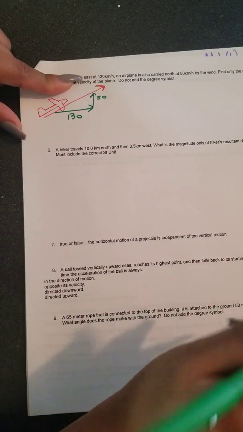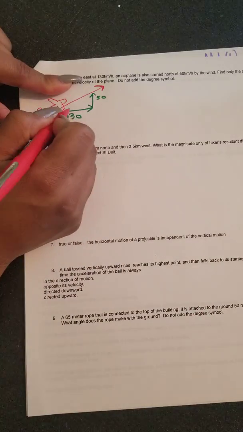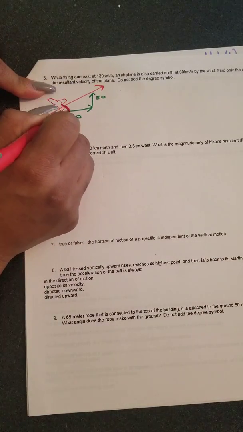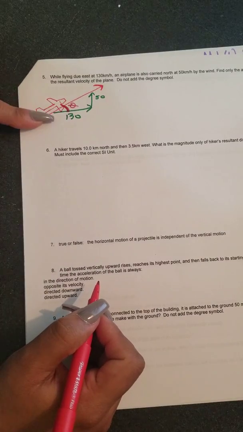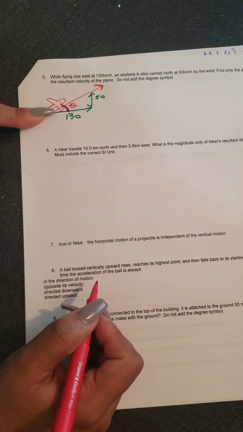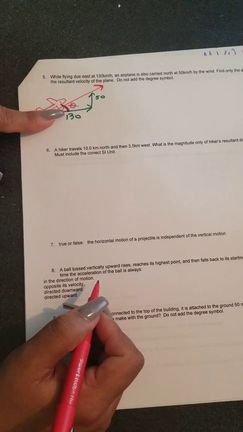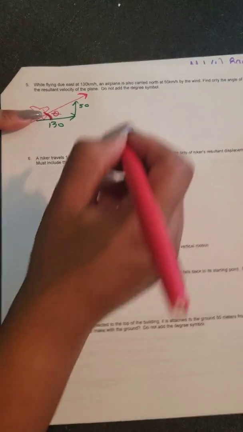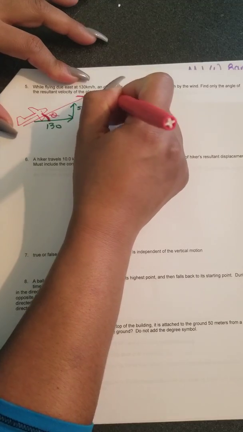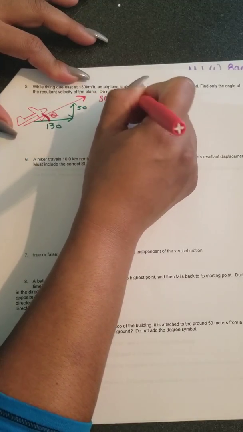Now, when I actually do my drawing, that is going to be your theta right there. We want to find the angle here of the resultant from this airplane. That is my unknown. I have two legs. I'm looking for the angle. I have to use SOHCAHTOA.